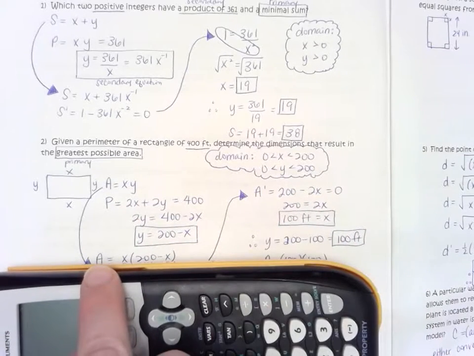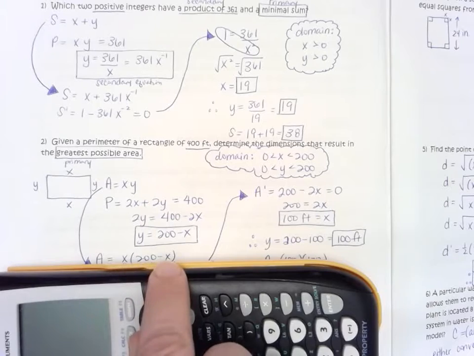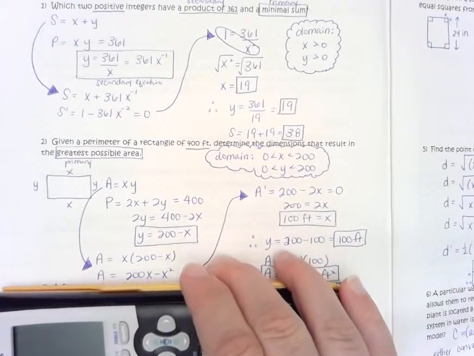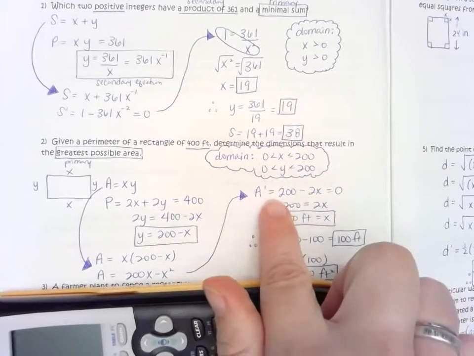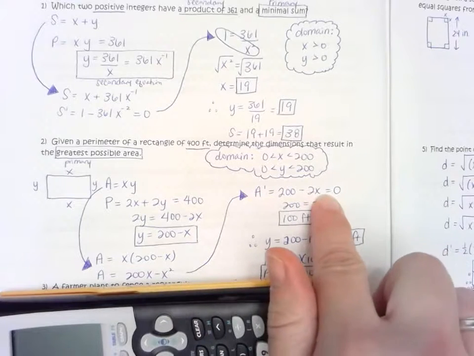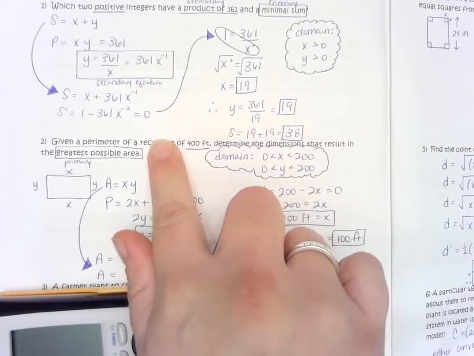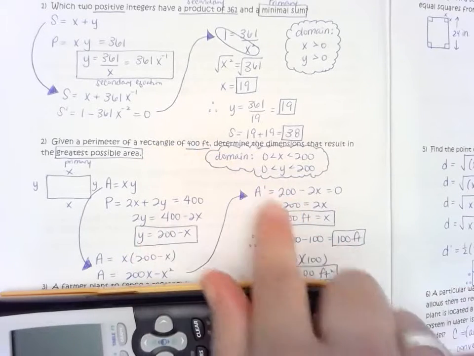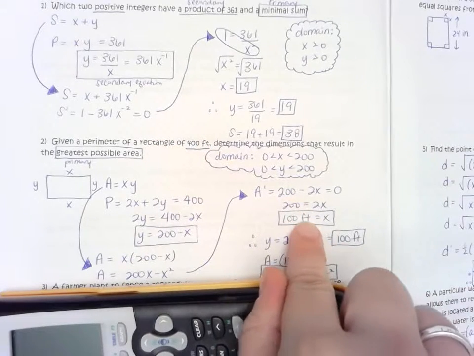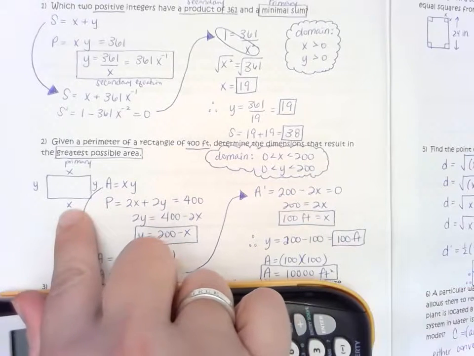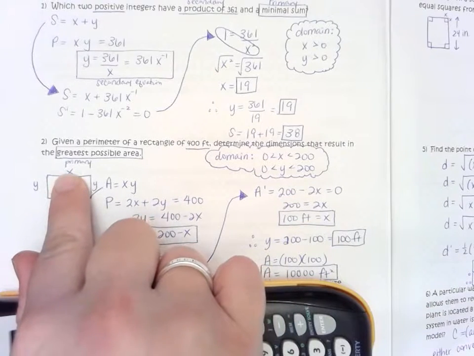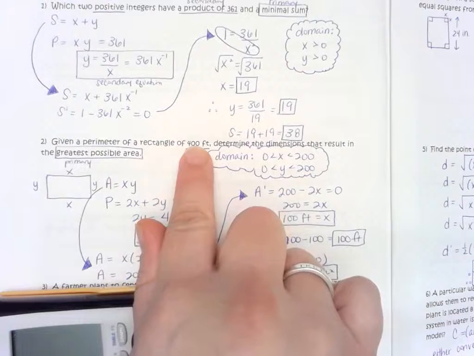Notice I now have an equation of y with only one variable in it. I distributed for easy math, and then I took the derivative, set it equal to 0. Again, it was something I could do easily by hand. Pay attention in word problems to units. X is 100 feet. So I've used 200 feet of fencing.